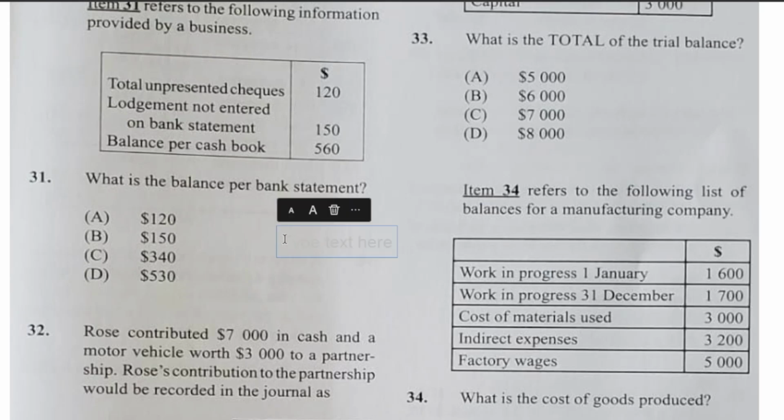So the balance for the cash book is 560. The unpresented check, we will add this. So this is 120. So this is going to give us 680 minus 150. 680 minus 150, and that is 530. And the answer is D. Please confirm.